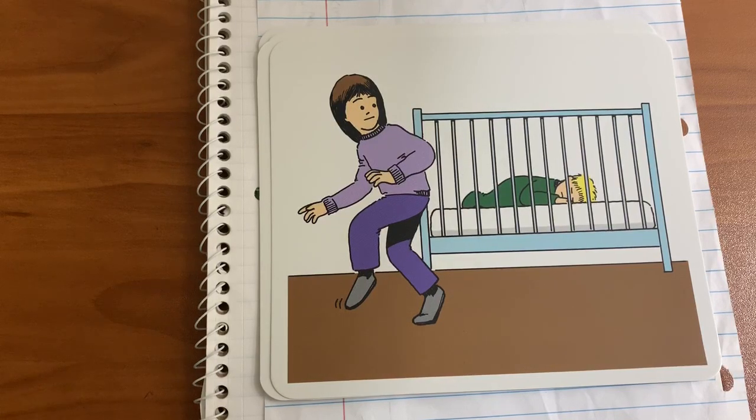Because she's staying quiet, the baby will stay asleep. Cause and effect are great things to look for and talk about and help us to become critical thinkers.